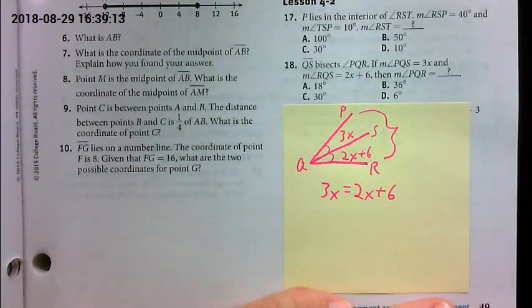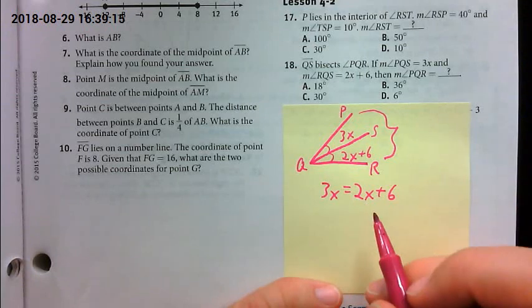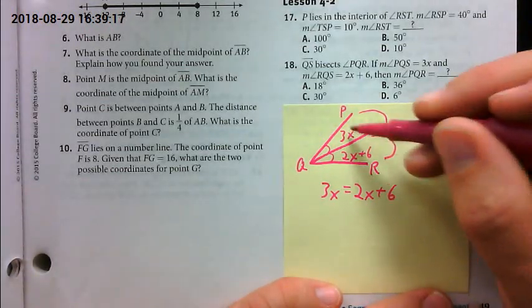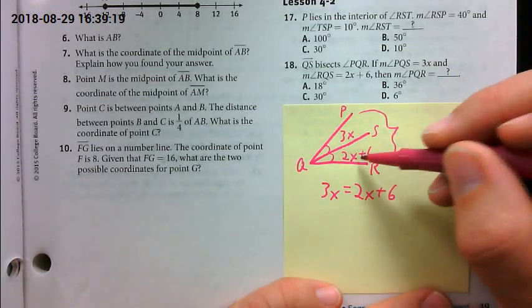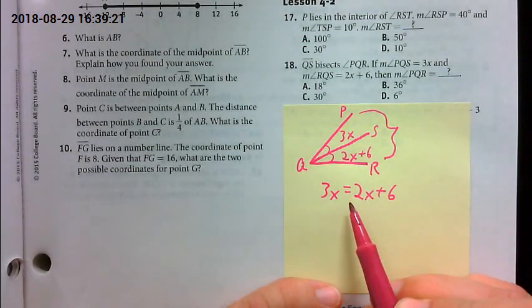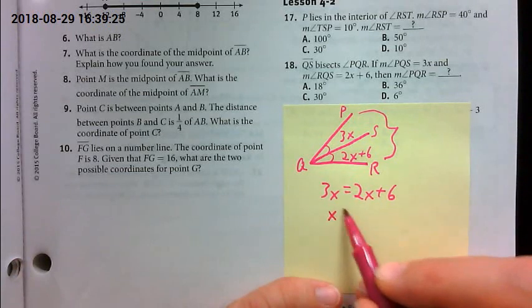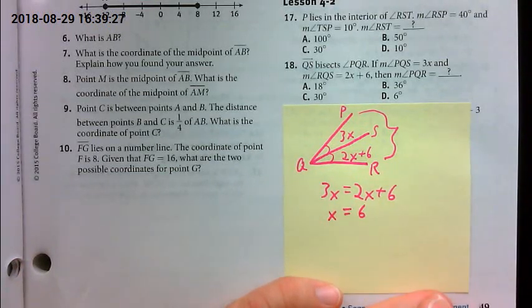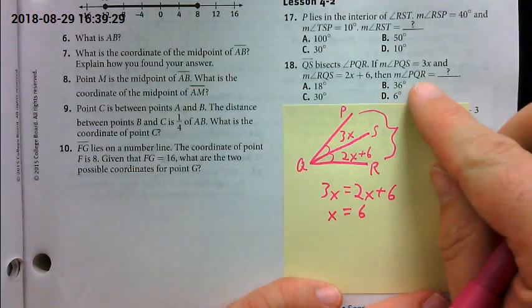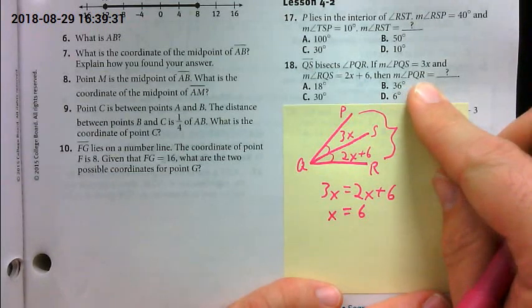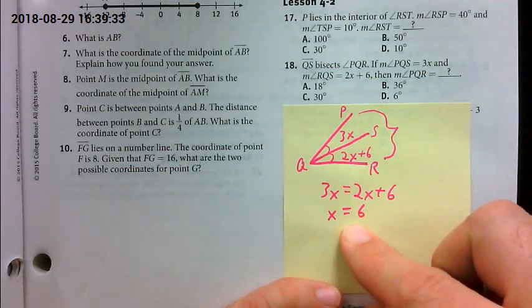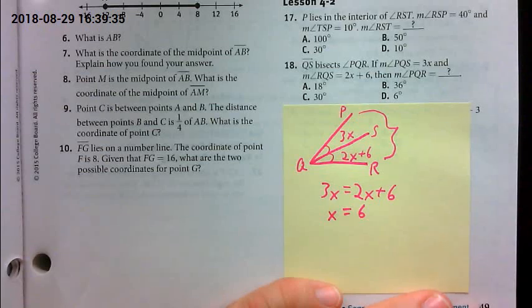Now we can solve that. And this one's actually really easy to solve from there. Again, these two are congruent to one another, so their measurements should be equal. So subtract the 2x, x equals 6. Now, we need to know what PQR is. So 6 is not the final answer. Again, we got to plug it back in.